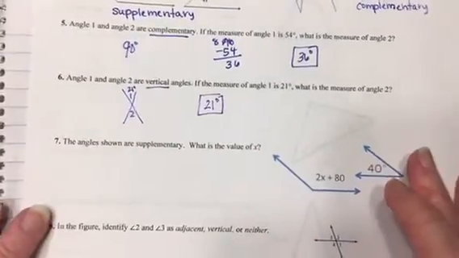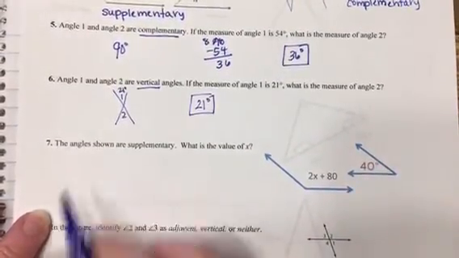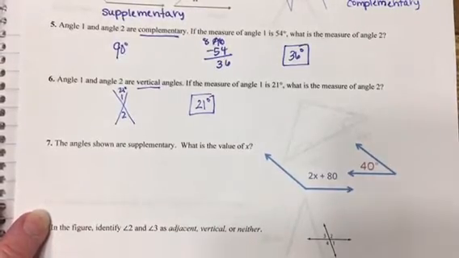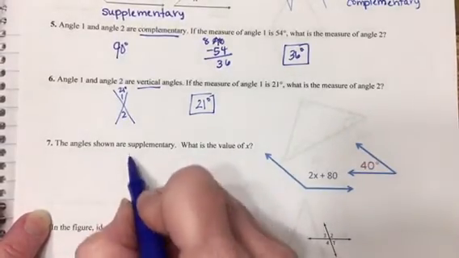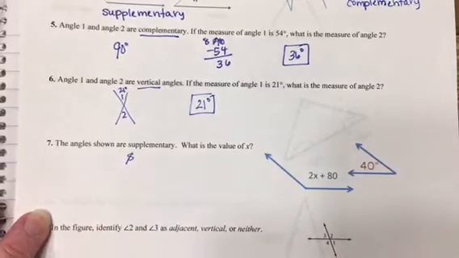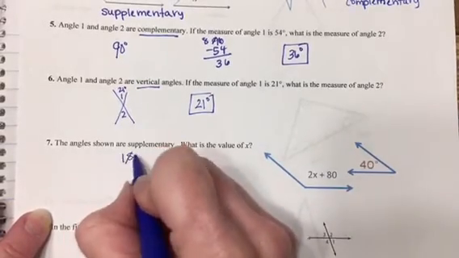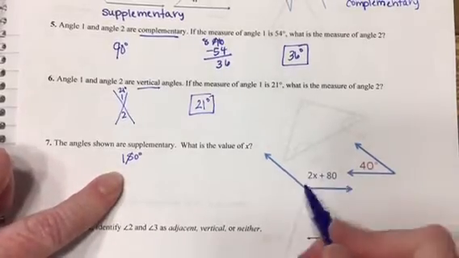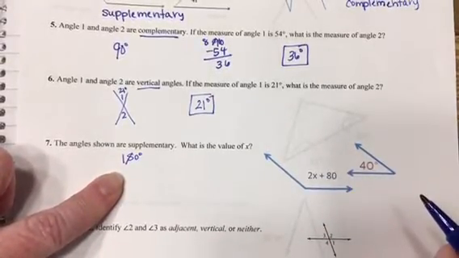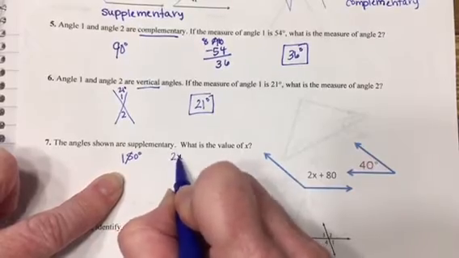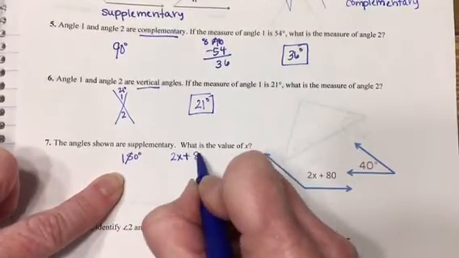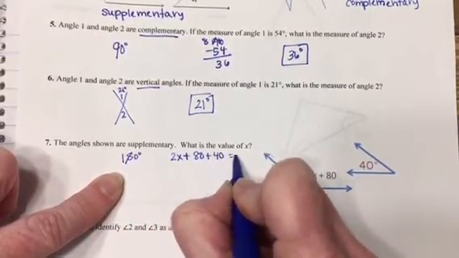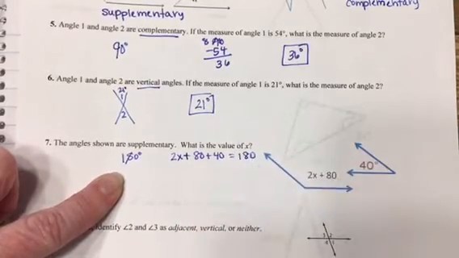Number 7 says if the angles shown are supplementary, what is the value of x? So again, supplementary, I'm remembering that S can be made into an 8. So I know these angles add up to 180 degrees. So a couple of ways I could do this. Since I know they have to equal 180, I could write it like this: 2x plus 80 plus 40 equals 180, and then solve it that way by going ahead and adding 80 plus 40.